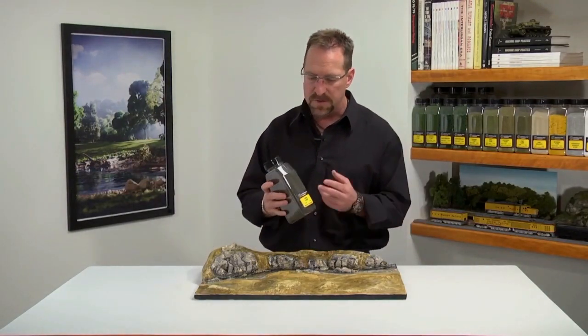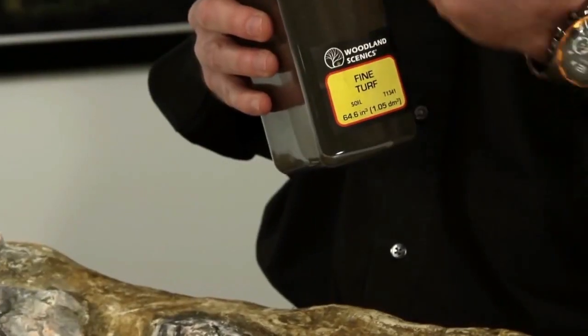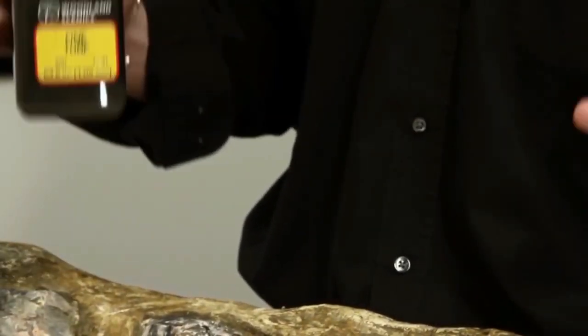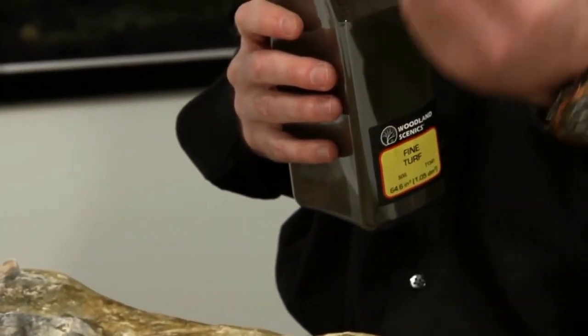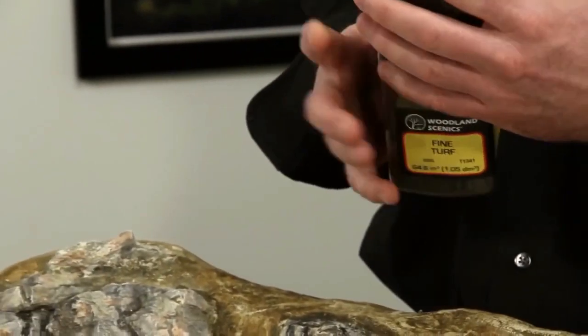Okay, I'm going to be starting with the fine turf, and the fine turf is going to come in several different colors. I like to start with my darker colors first and work my way up to the lights. Pretty much everything out there in the real world is going to have a dark and a light to it. I like to start with my darks representing the shadows and work my way up to highlighted areas.